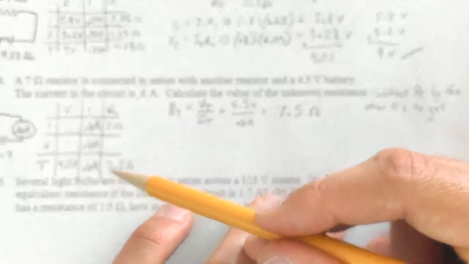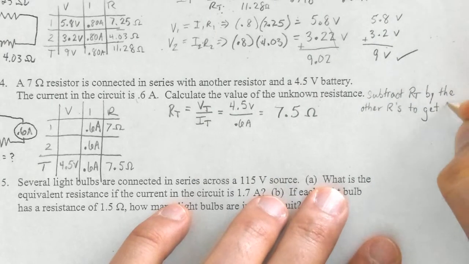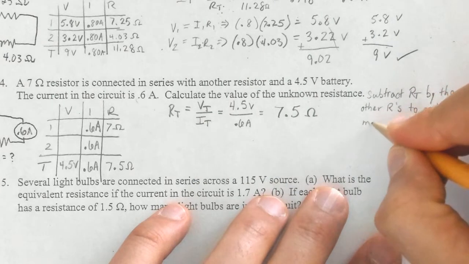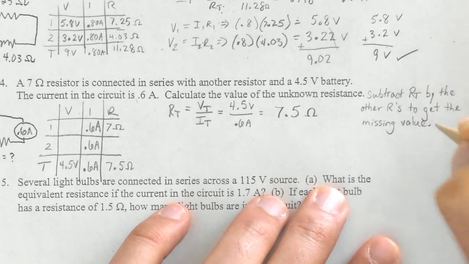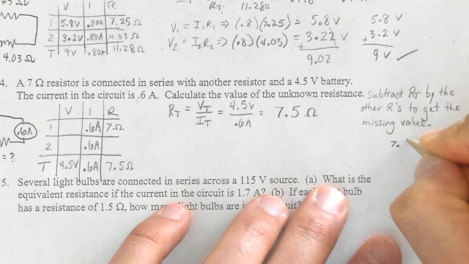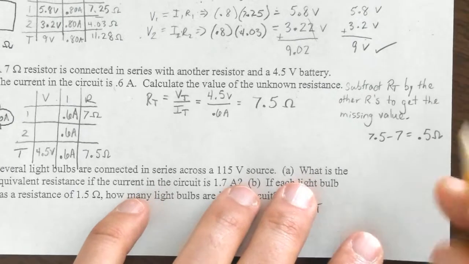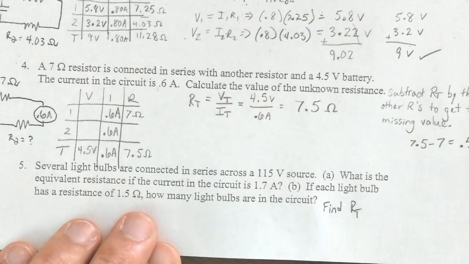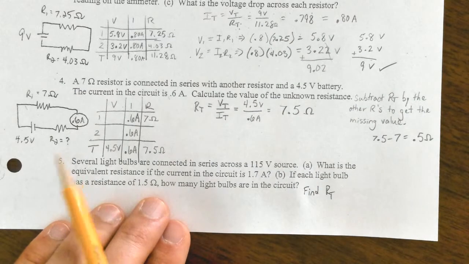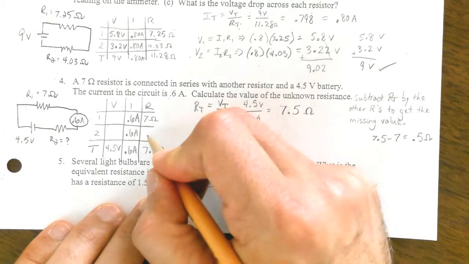This one is just 7.5 minus 7 to get the missing value. So 7.5 minus 7 is going to give us this 0.5 ohms. So this is how we wind up with this missing resistor. Let's zoom out for a second. Because we didn't know this, that is how we're going to get it.